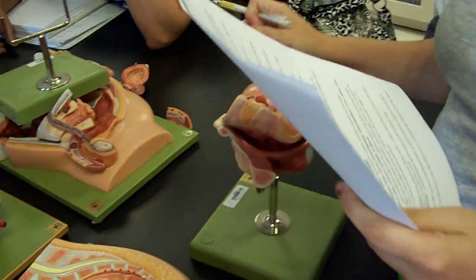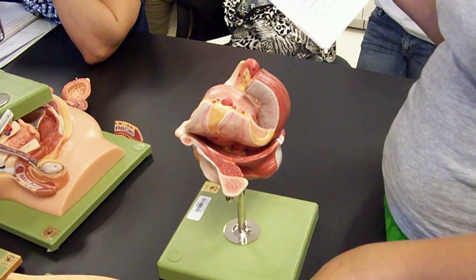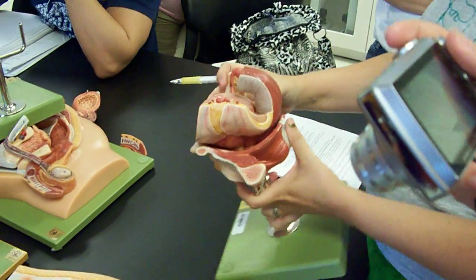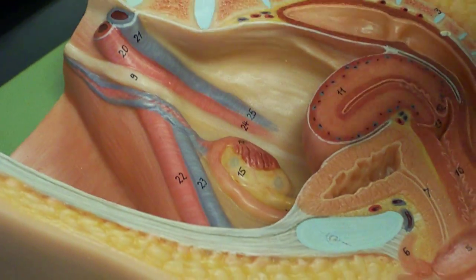All right. So, lots of things for you to learn. First of all, the ovaries. So on this model, these little yellow guys are the ovaries here. On this model, this is the ovary up here. Okay? The ovary is what actually produces the egg.